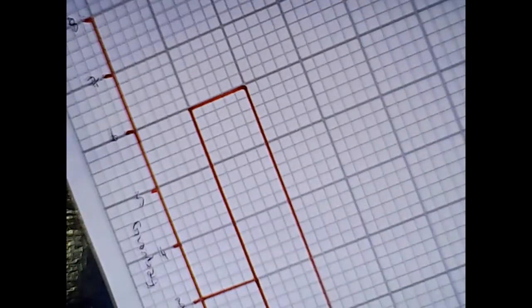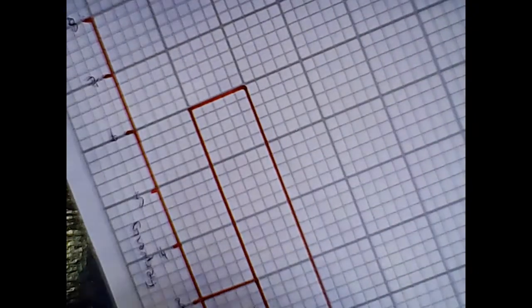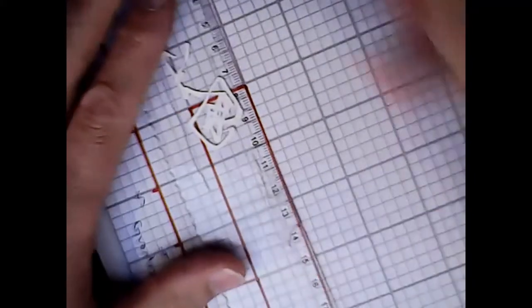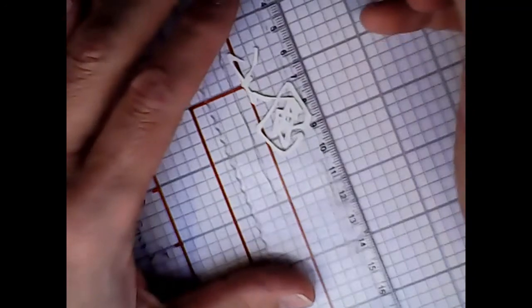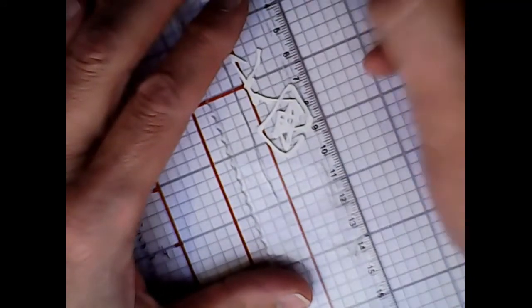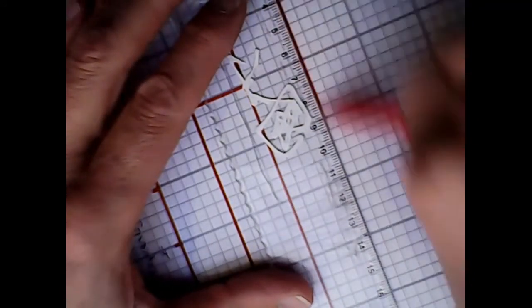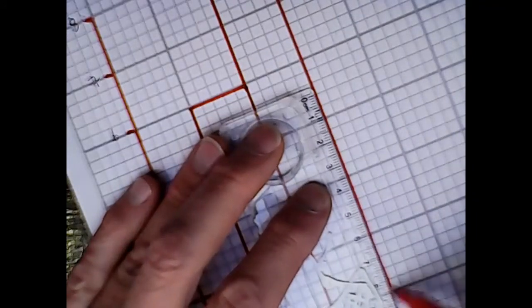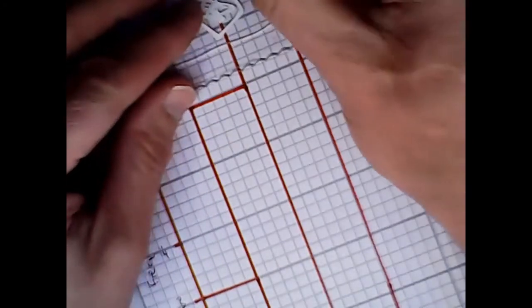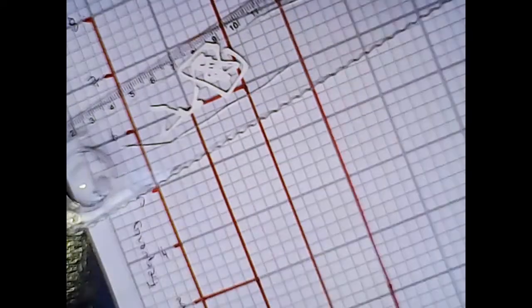Okay, the next one is the one that I have problems with because that's going to go all the way up to 8. I say I need to change the position of my camera. Okay, so I've got 8 there. Okay, I'll just finish this off and then come back.